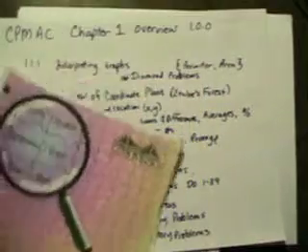Welcome to the Algebra Connections Chapter 1 overview. I'm going to try to make a couple of these for the units this year if I have time. But basically I want to give you a feel, just like the book does, of what we're going to be looking at in this chapter.